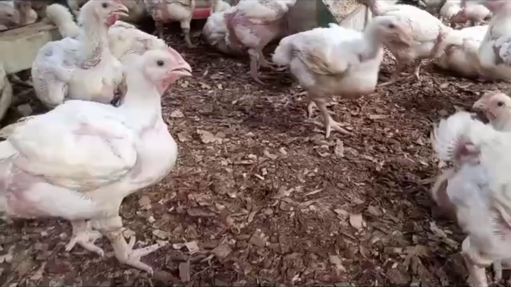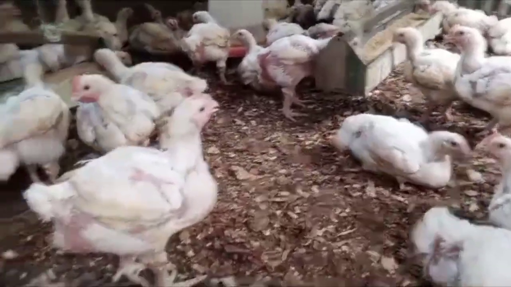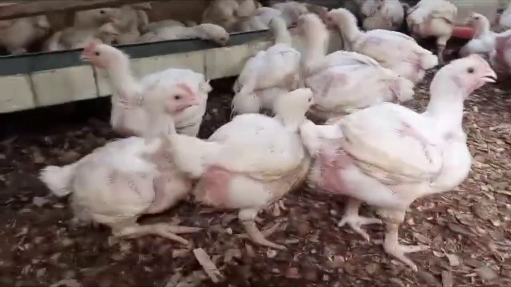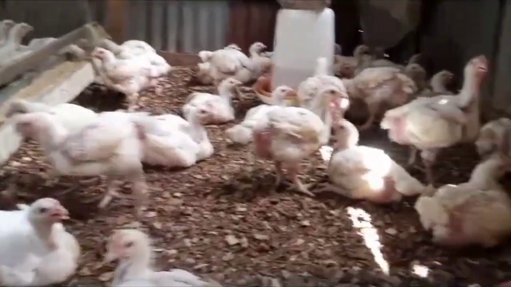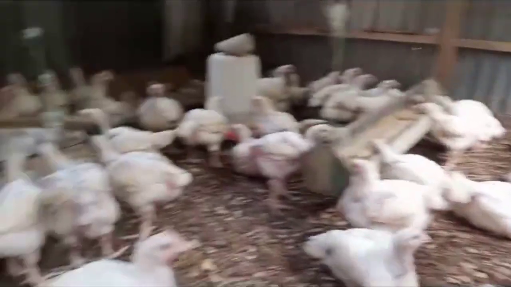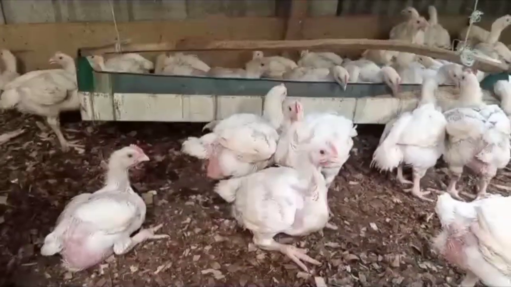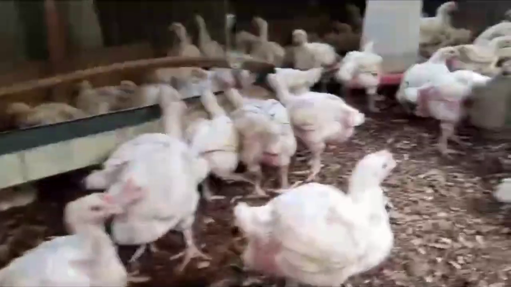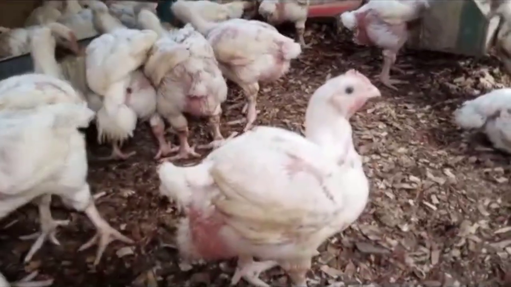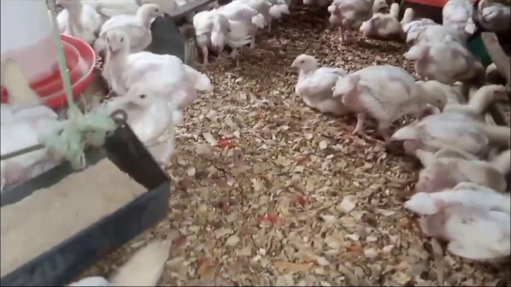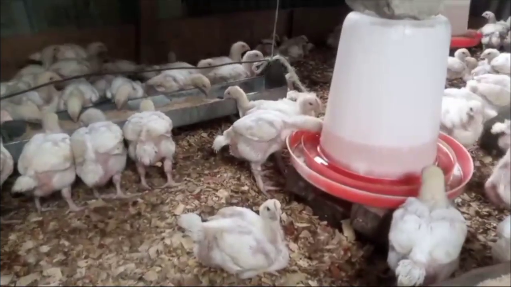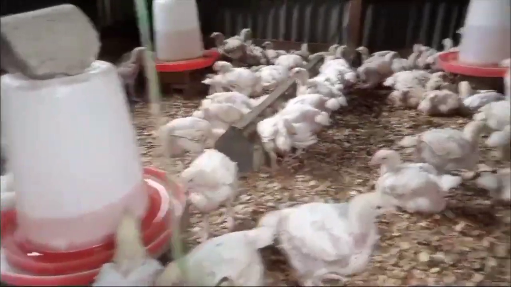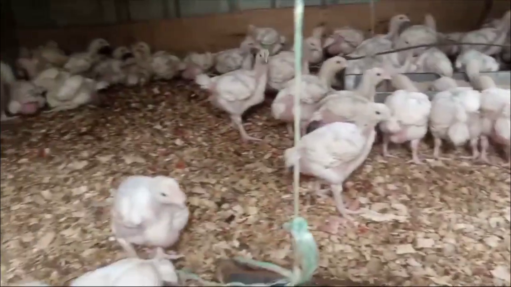This coccidiosis causes more loss in your poultry farm. Coccidia thrive in moist, heavily soiled litter, and disease is often a result of too high a density of birds. So if your litter is always wet, very heavy, and you don't remove or change your litter.